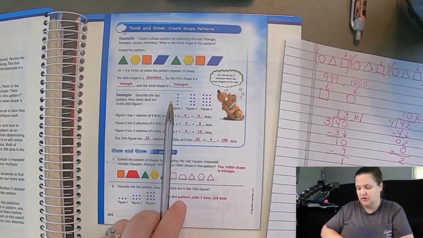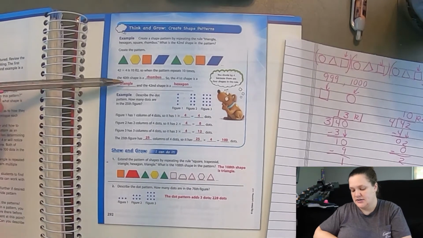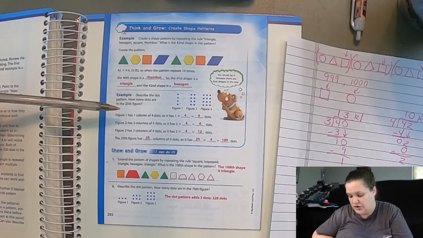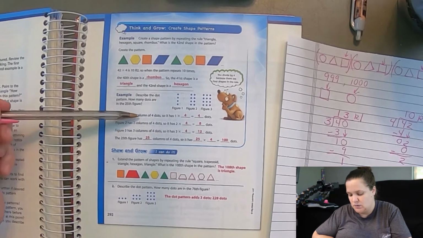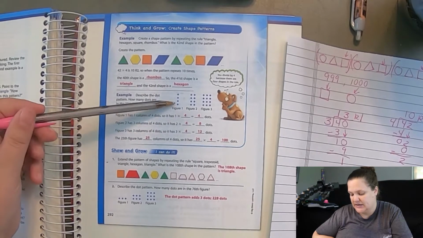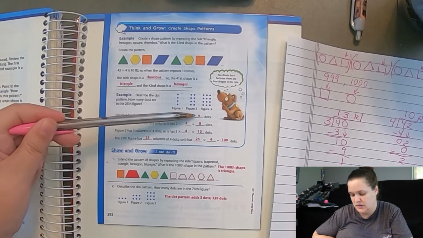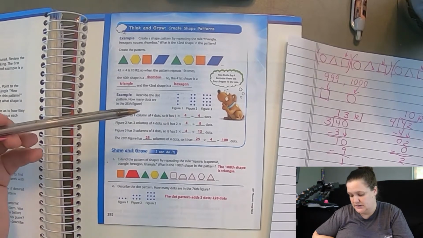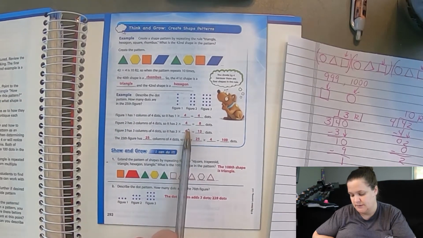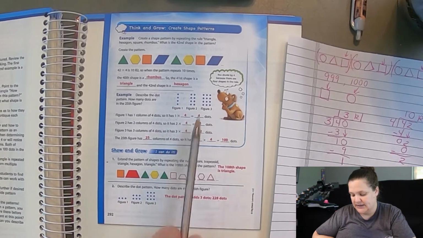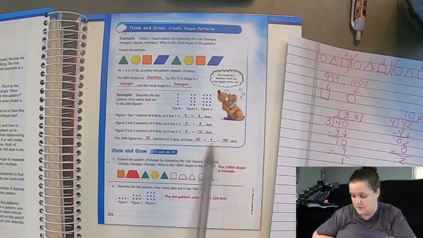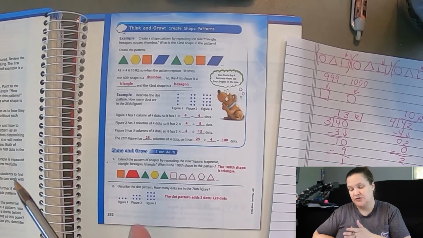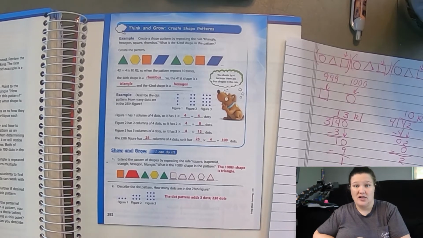Alright, let's look at this little dot pattern that we've got here. Describe the dot pattern. How many dots are in the 25th figure? Okay, figure 1 has 1 column of 4 dots. So it has 1 times 4 equals 4. Figure 2 has 2 columns of 4 dots. So 2 times 4 is 8. Figure 3 has 3 columns of 4 dots, so 3 times 4. So our pattern is, for each figure, we're adding 1 more column of 4.